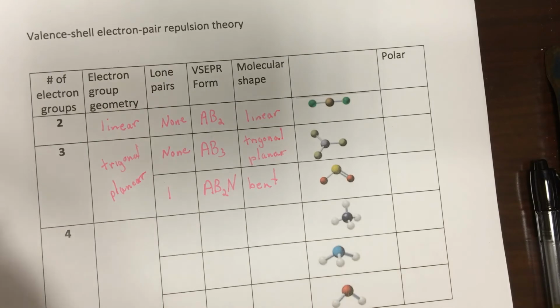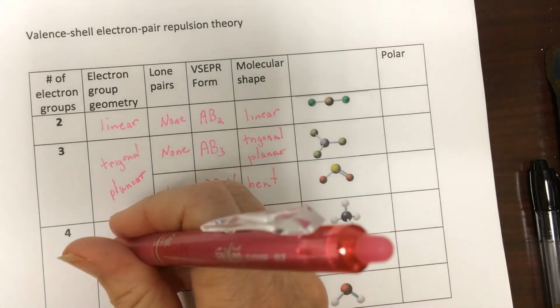Okay, so let's look at number 4. If we have 4 electron groups, we'll end up with a tetrahedral geometry.